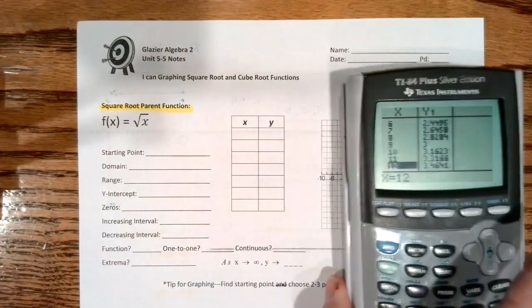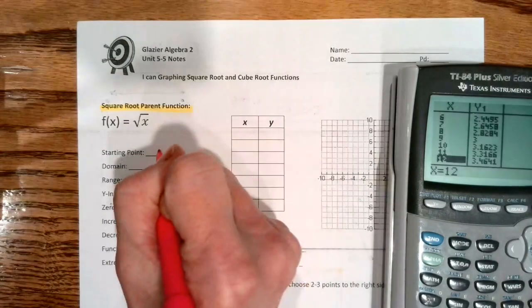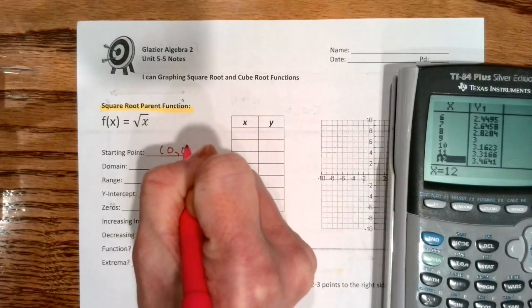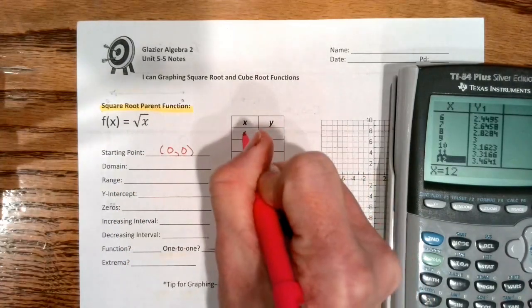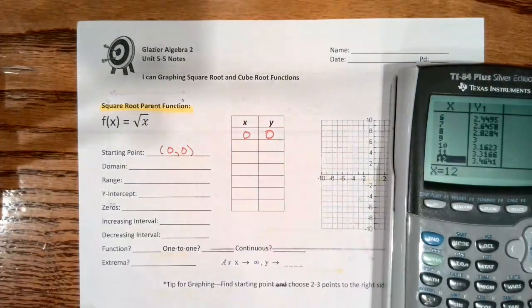So when we start talking about our parent function, our starting point is always going to be 0, 0, because anything with a negative square root is going to be undefined. I cannot take the square root of a negative number.